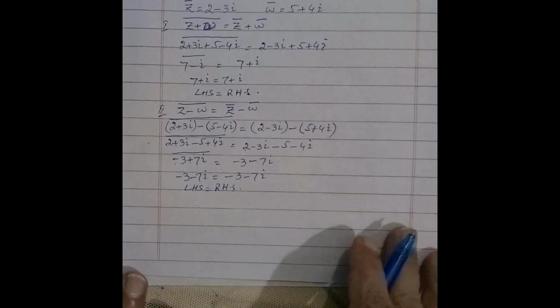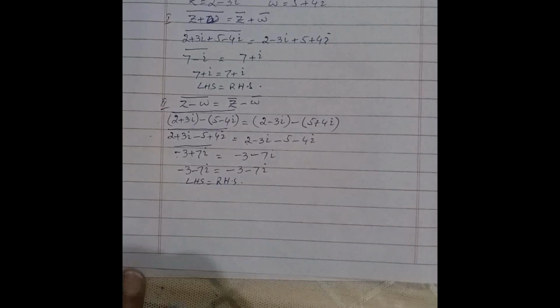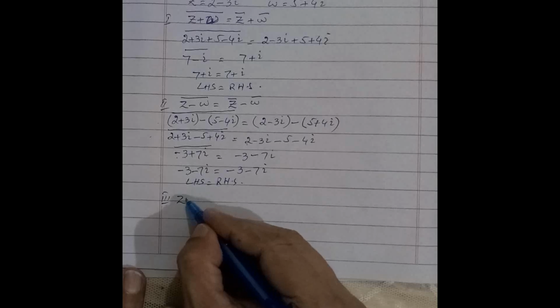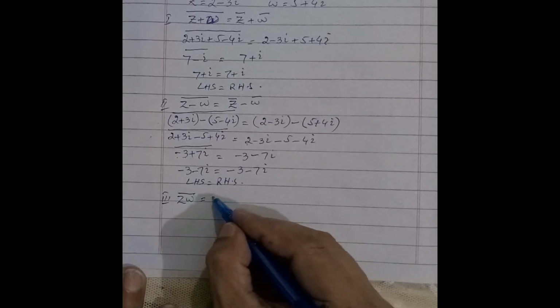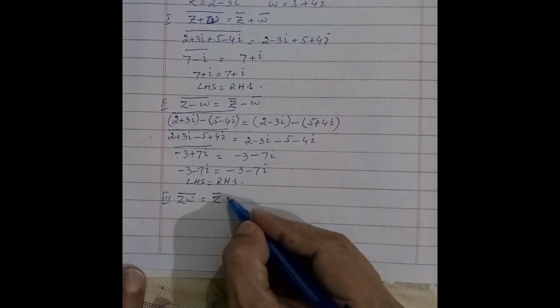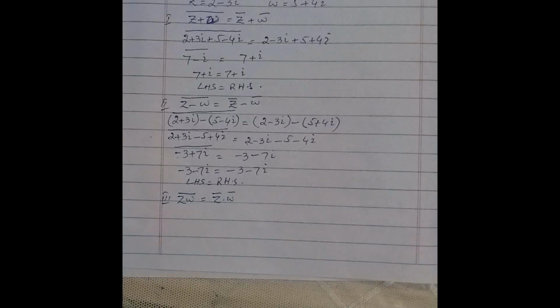And the next, which is the third part, ZW whole bar is equal to Z bar dot W bar. Now we put the values of Z, W, Z bar and W bar to simplify these values.